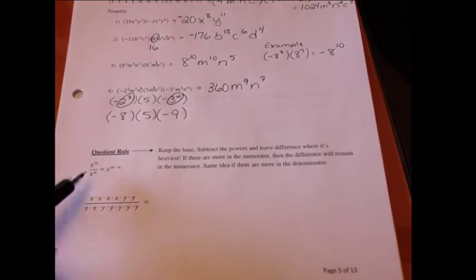So first off, the general rule is that if you have x to the m over x to the n, what you're going to do is keep the base, which is x, and subtract the powers, m minus n.